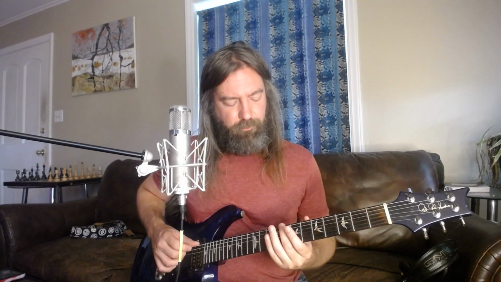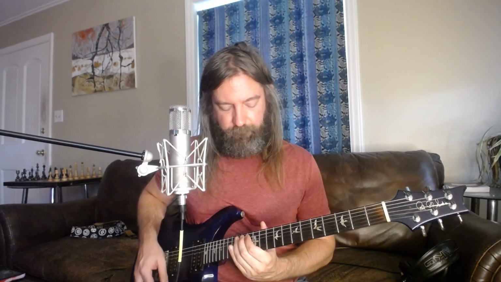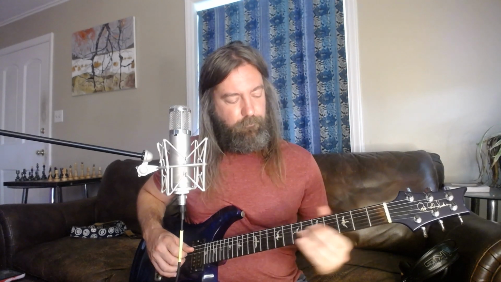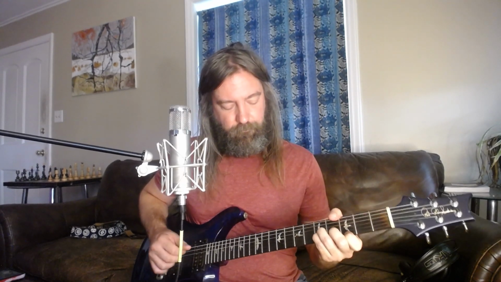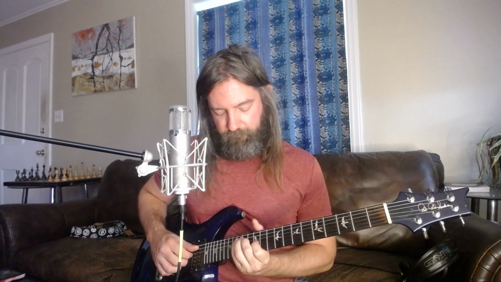You're learning these triad shapes, but you're also learning where the C note is located on your guitar fretboard. And from that C, the root of the chord, you can play your root position triad. Or minor.